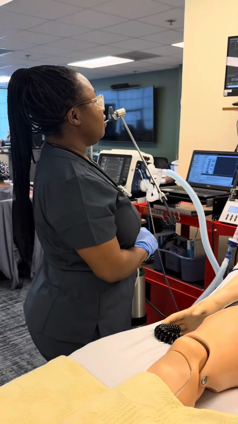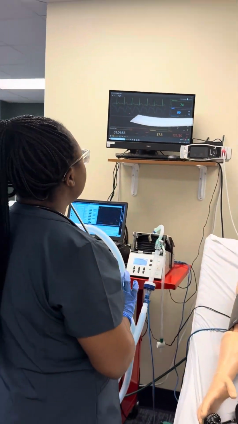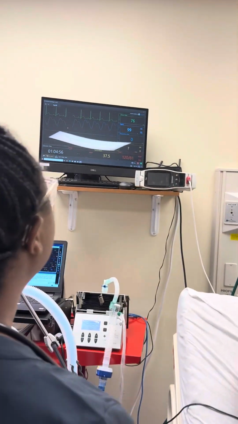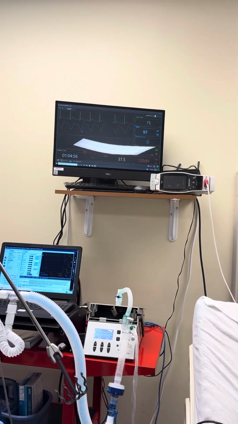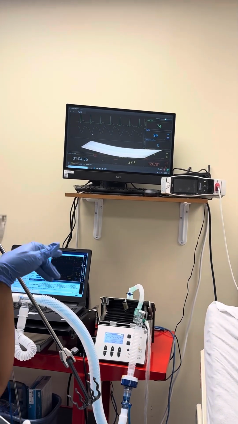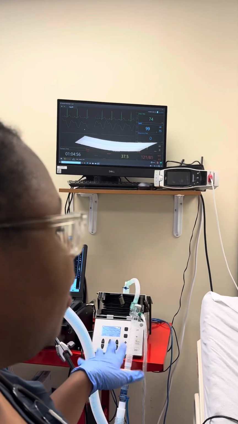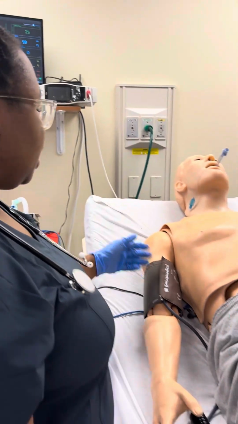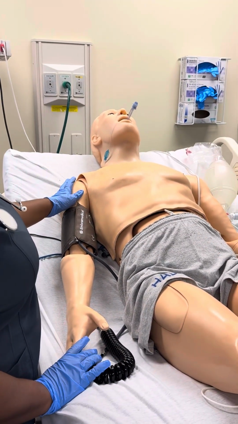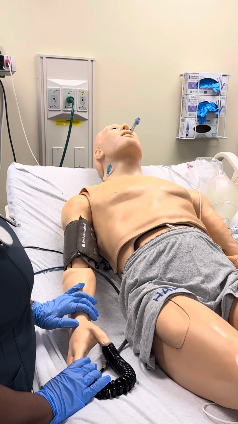Patient's heart rate is 75. Oxygen is 99. Blood pressure is 120 over 81. Temperature 37.5. Patient looks pink, so color is fine. We have chest rise.